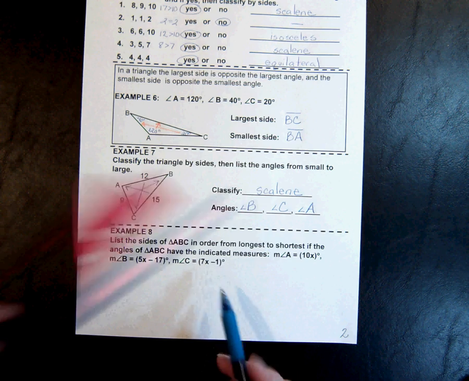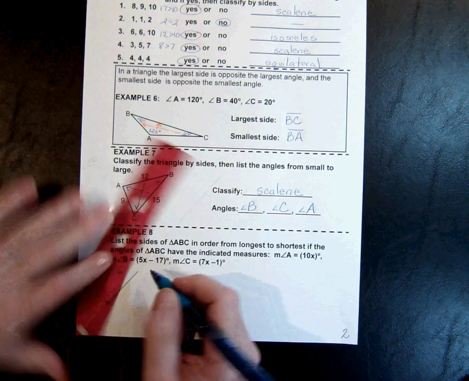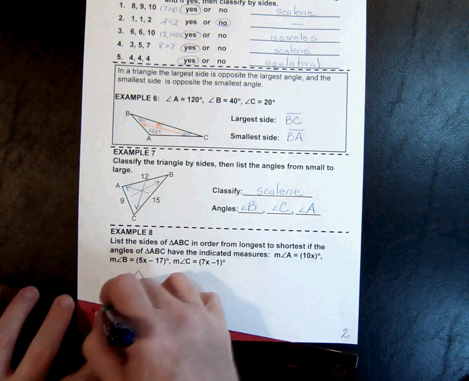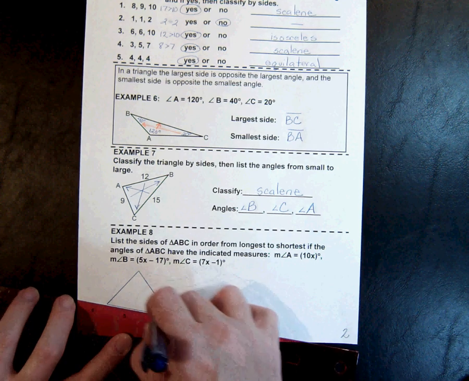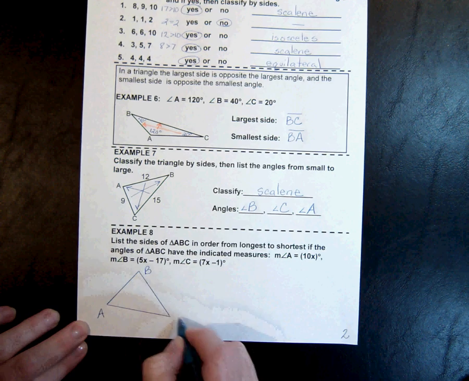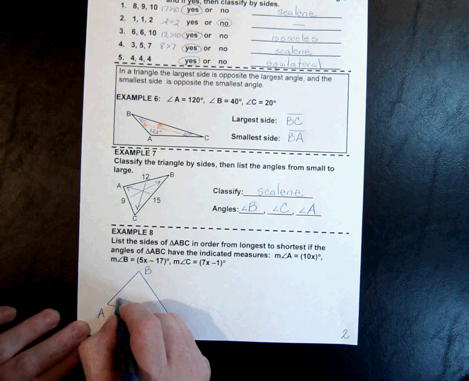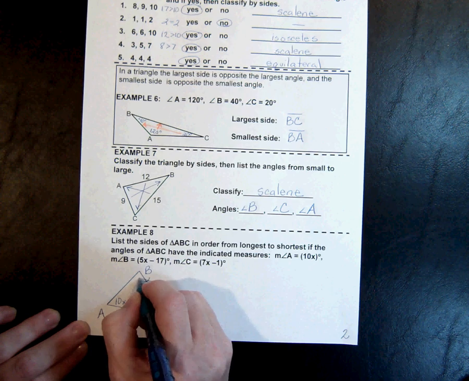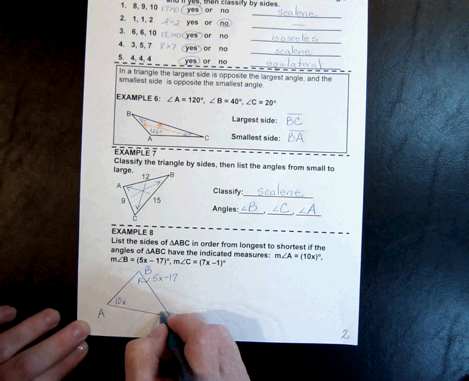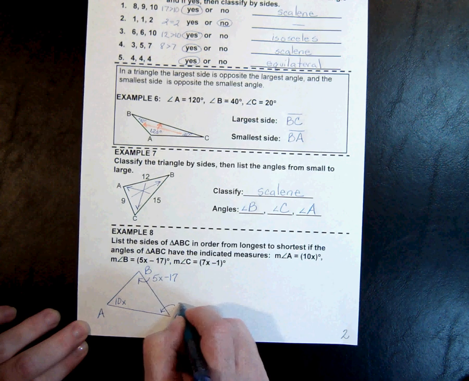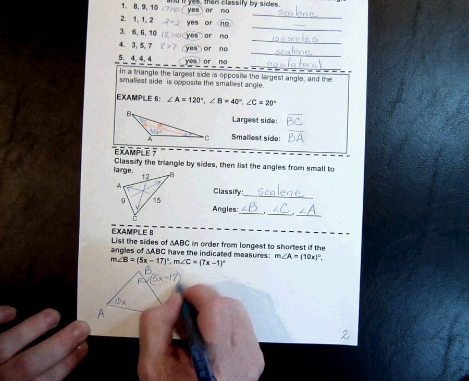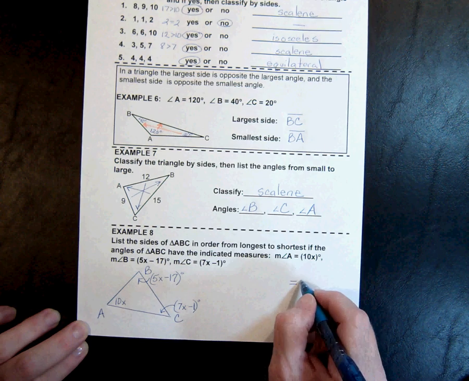I could draw this if I needed to, but if you were going to look at a triangle with all these ABC values, you could label them A, B, and C, with A being 10x, this one being 5x minus 17, and this one here being 7x minus 1. This is the whole measurement for the degrees, and everything has to equal 180 degrees.